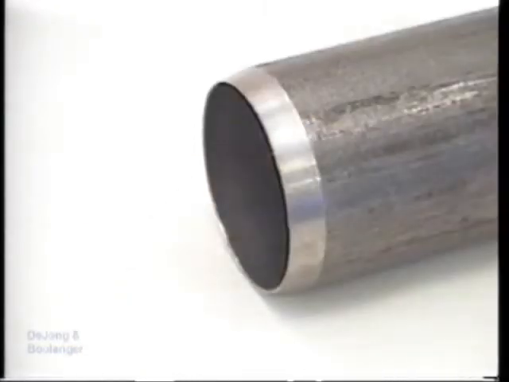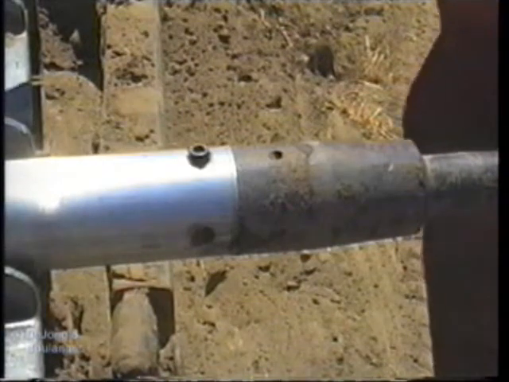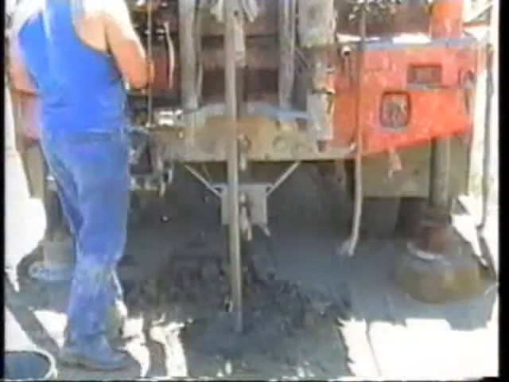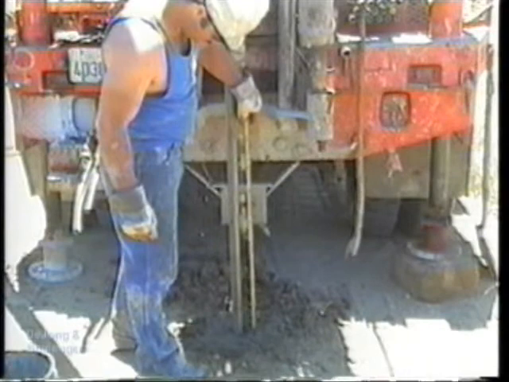The lower driving end of a thin-walled tube is beveled to a cutting edge, creating a slight inside clearance. The upper end is attached to the drill rods using 4 hex screws and an adapter. To take a sample, a tube is attached to the bottom of the drill rods and lowered into the borehole.